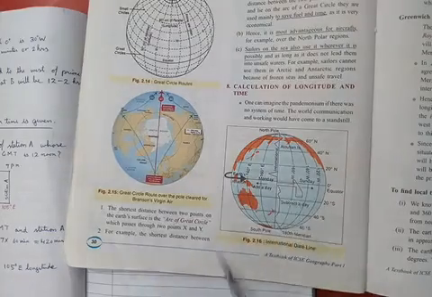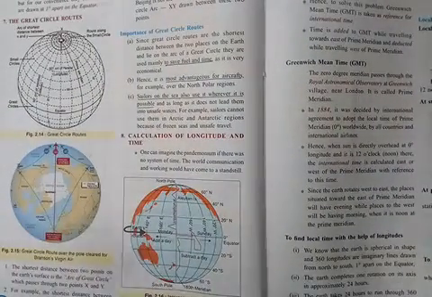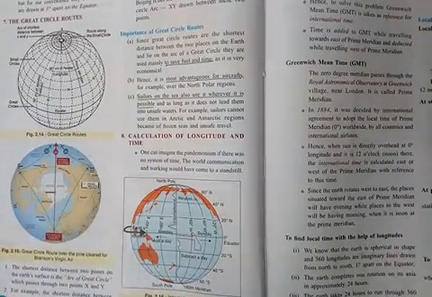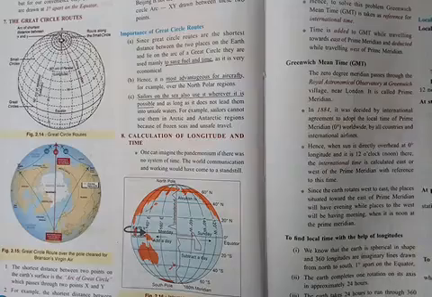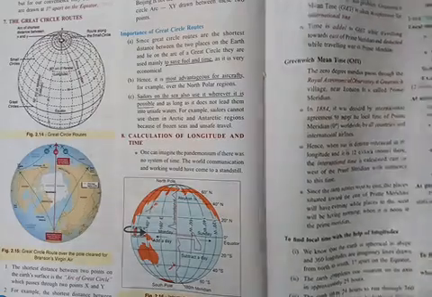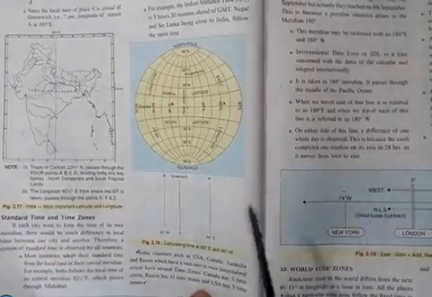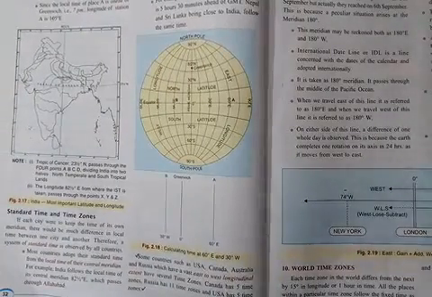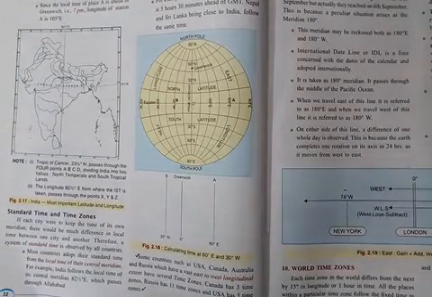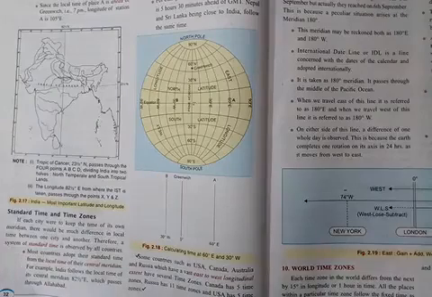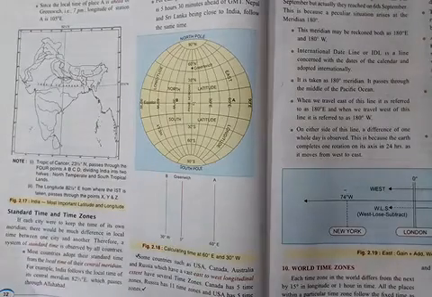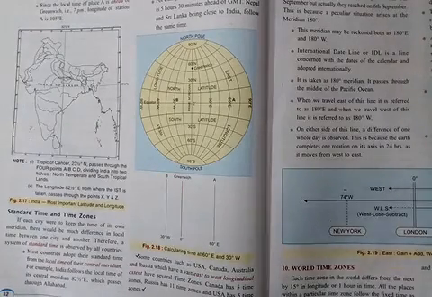This is just the opposite of that figure. So when you see the globe from the side where you can see the prime meridian, the eastern longitudes lie to the right hand side and the western longitudes lie to the left hand side.